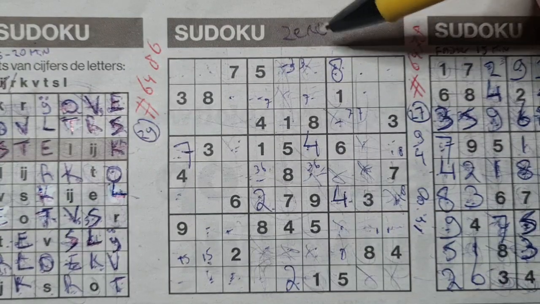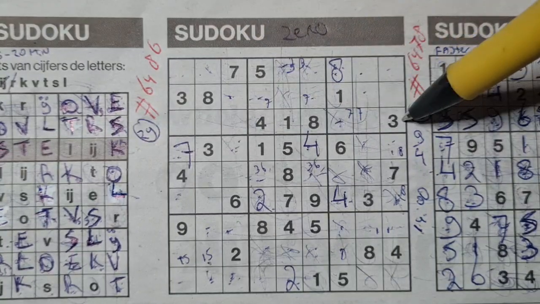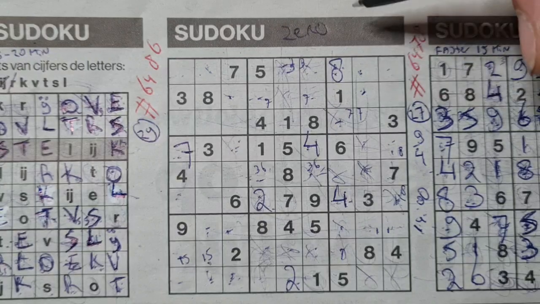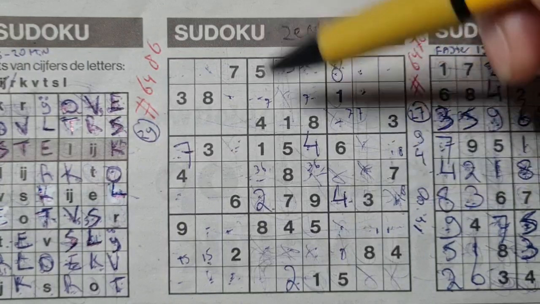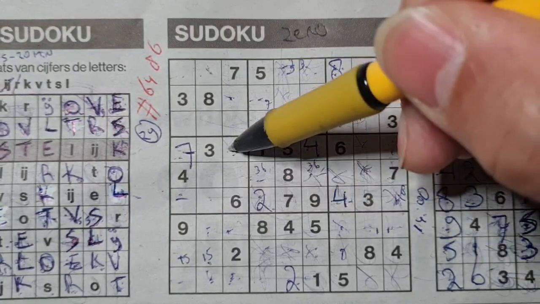Come on, this is taking too long. Need a 4 here. Need a 4 there. Need an 8 here. No, 8. Need an 8 there.